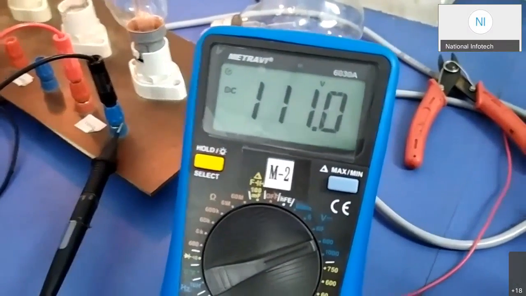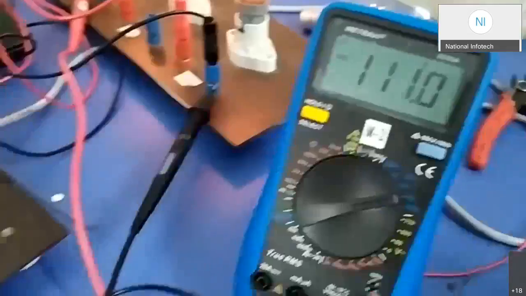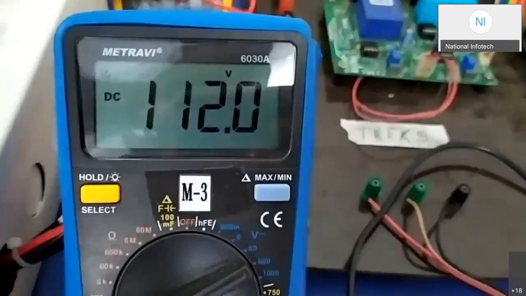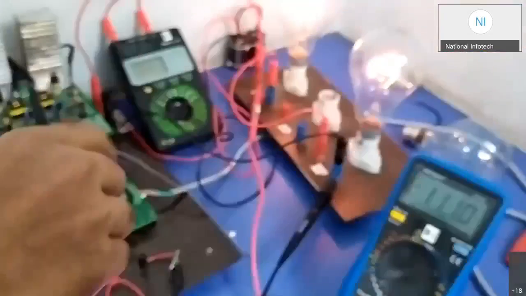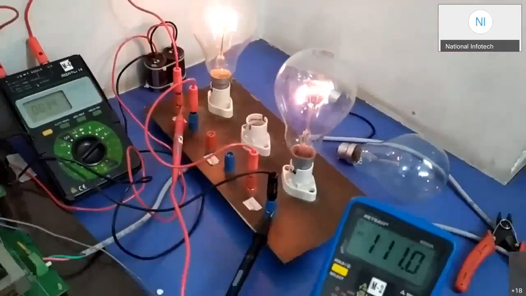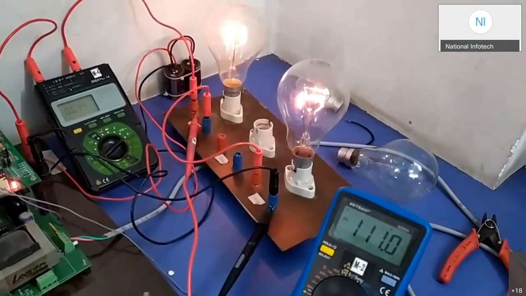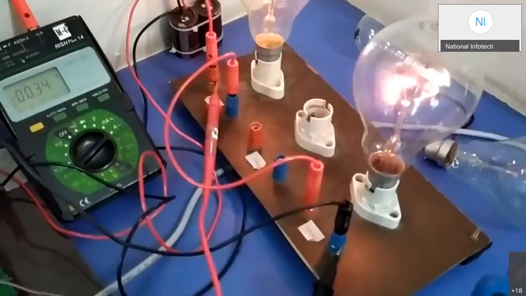So now you can see the input and output voltages are both the same, and you can also see the brightness of the bulb is less. When I switch on the MPPT, the brightness of the bulb will increase.